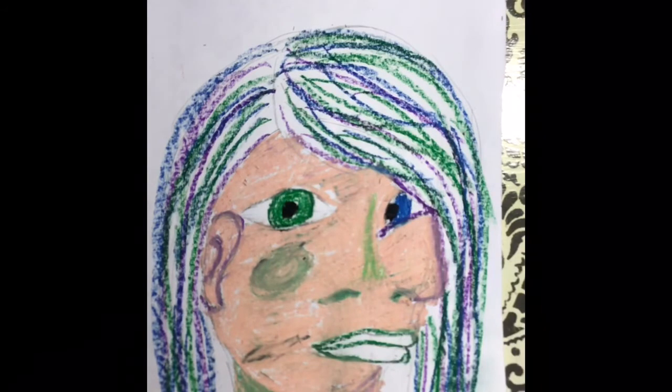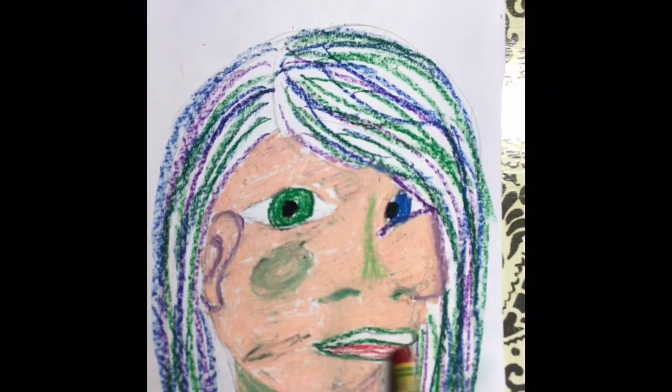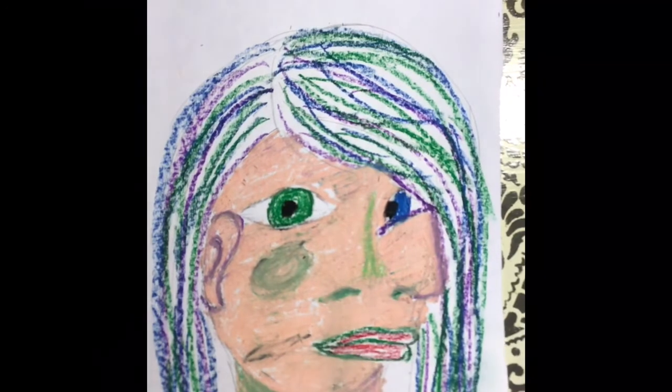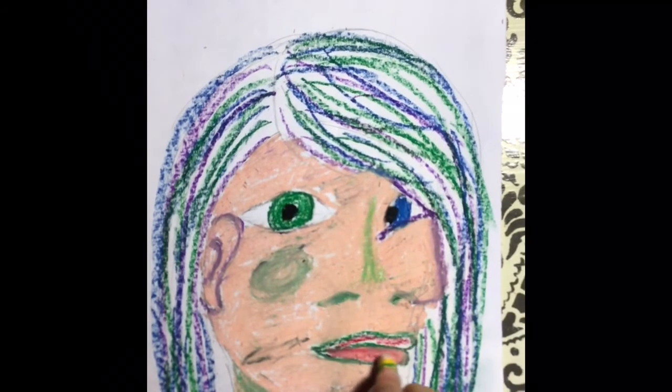Okay, and now I'm starting to approach a point where I'm almost complete. I do want to add a little bit of red in my lips. And then I like to color over it with the peach so it becomes just a little bit more natural, not such a bright, vibrant red.